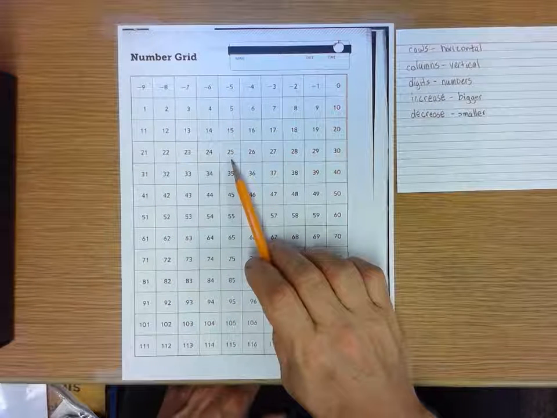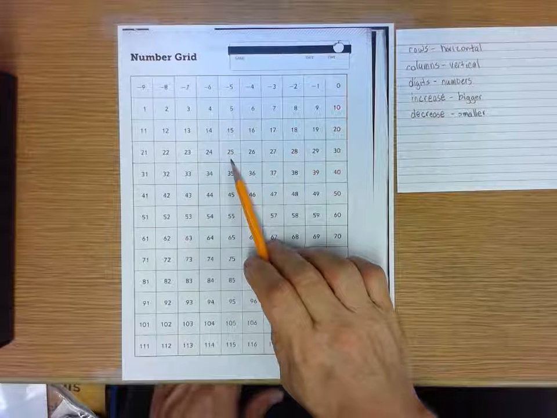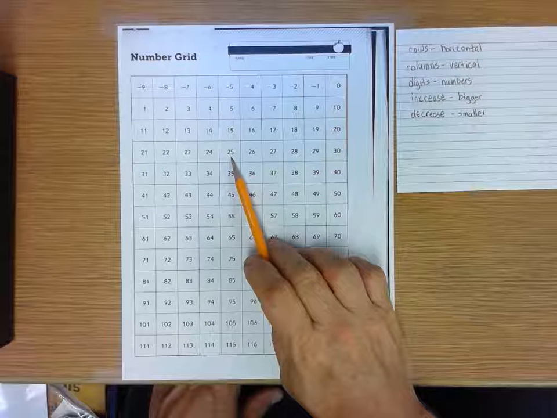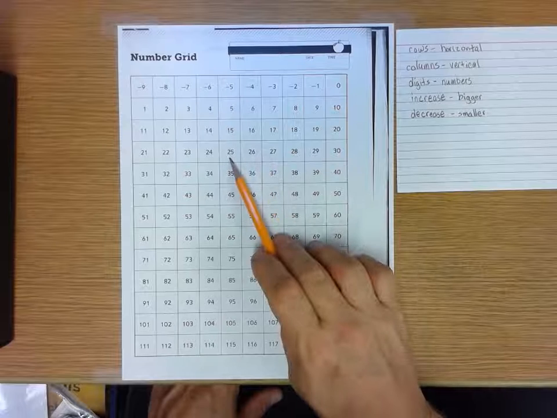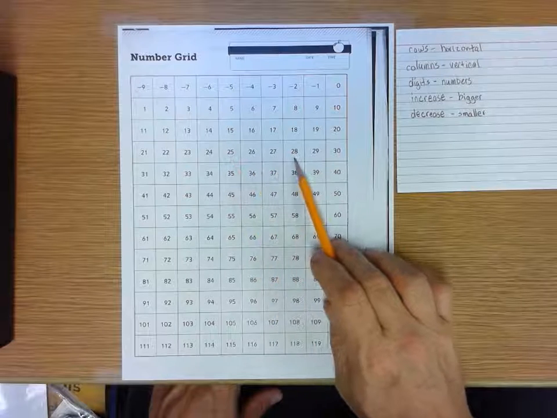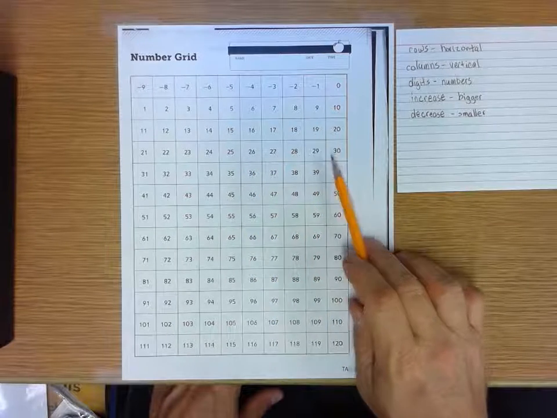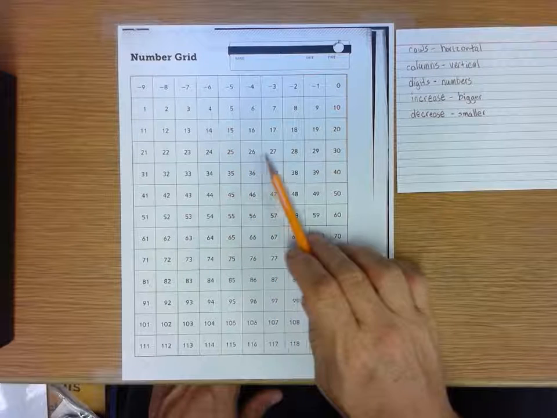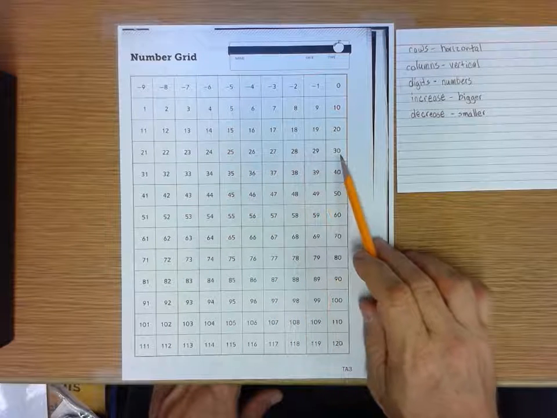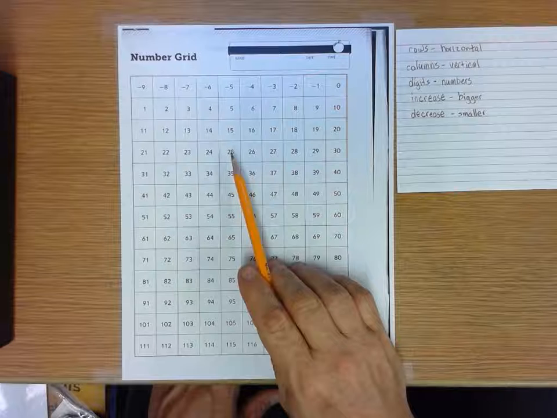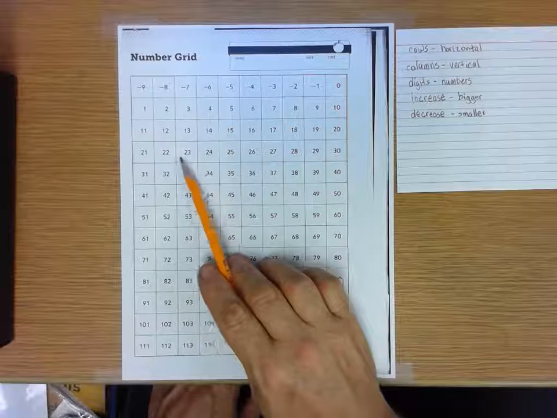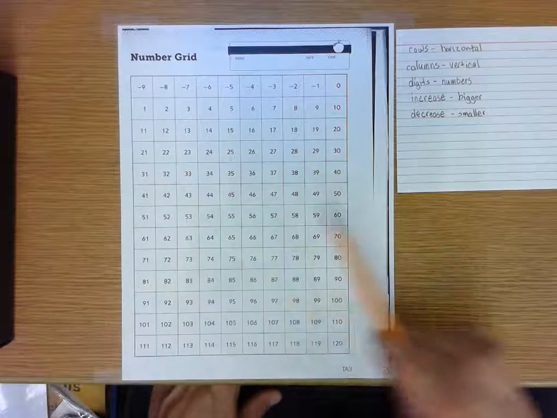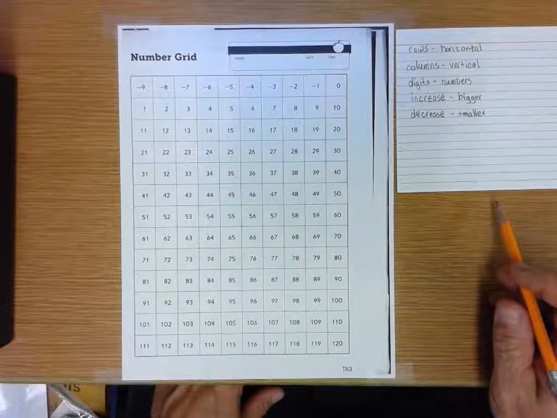Now, if we look at this again and we say from 25 to 30, how much is each one of these actually increasing? Well, they're increasing by 1. 25, 26, 27, 28, 29, and 30. Likewise, if we go from right to left, these are decreasing 1 each time we go over.